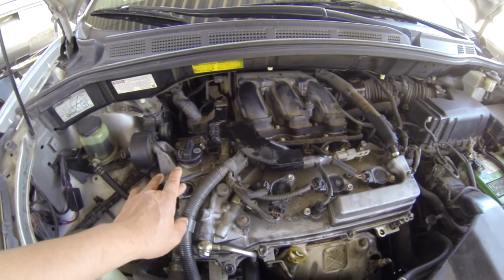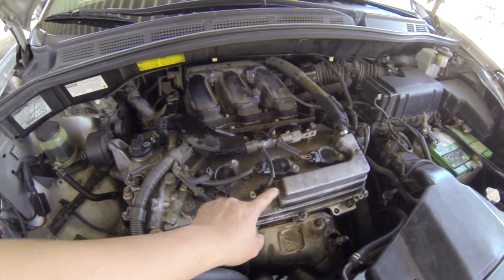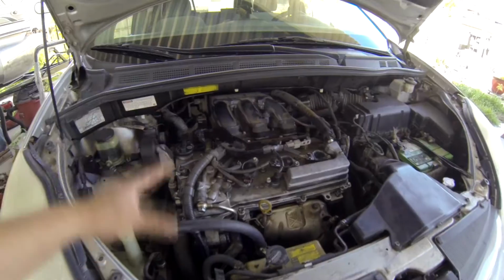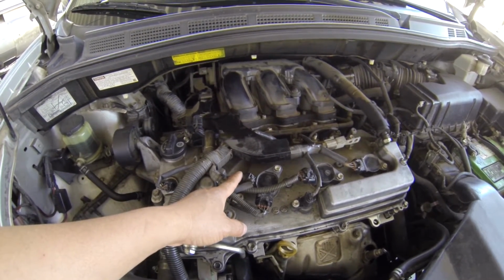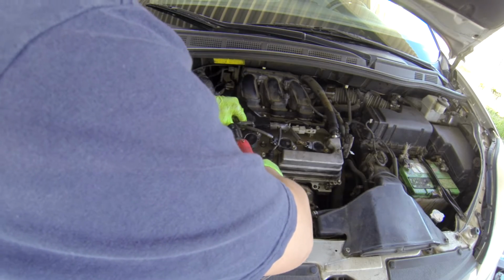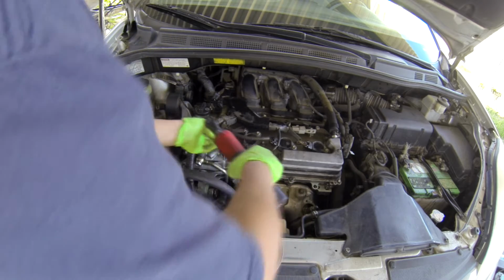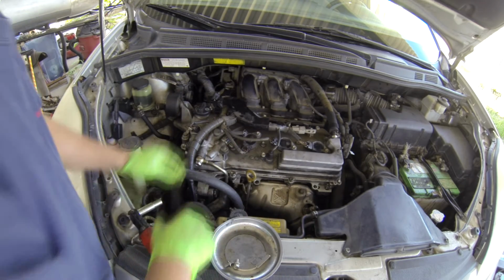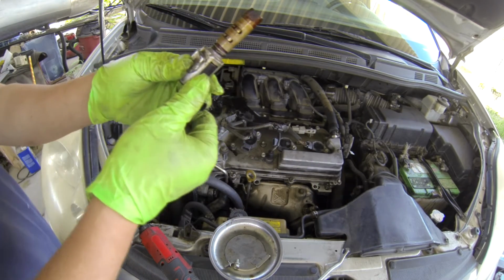If you have a sensor like this one, and a sensor like that one, you can swap these 2 sensors to see if the code jumps. According to this right here, that is the sensor with the problem. See how long it is.